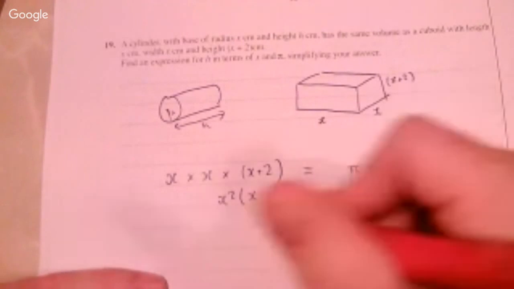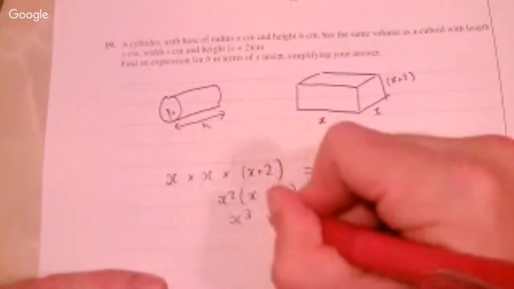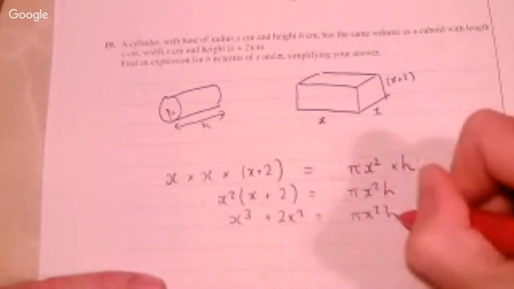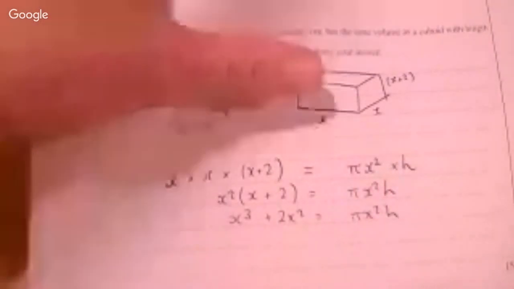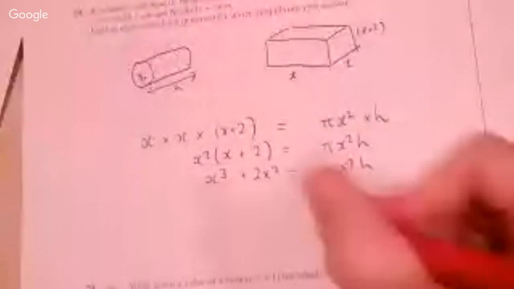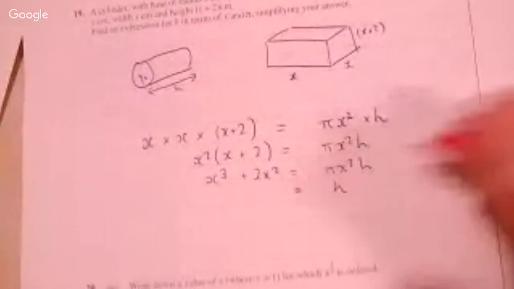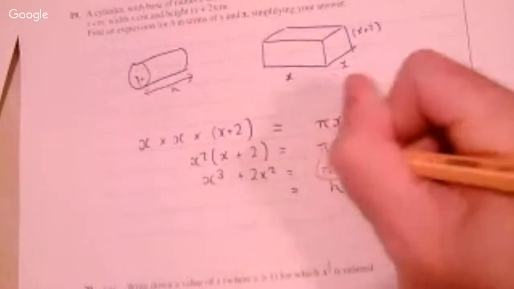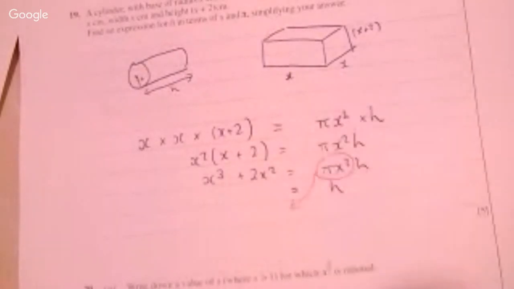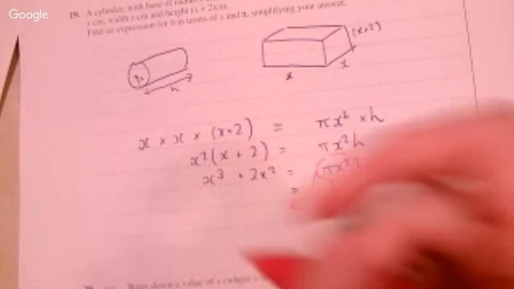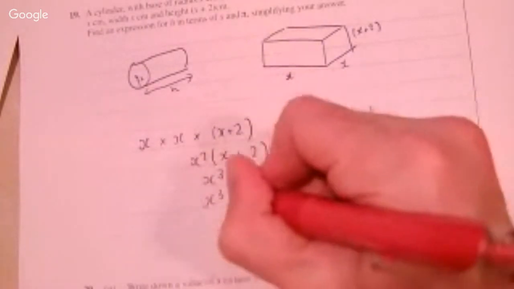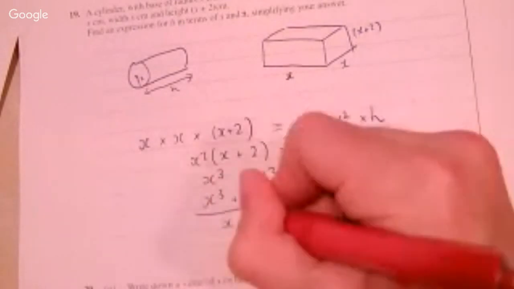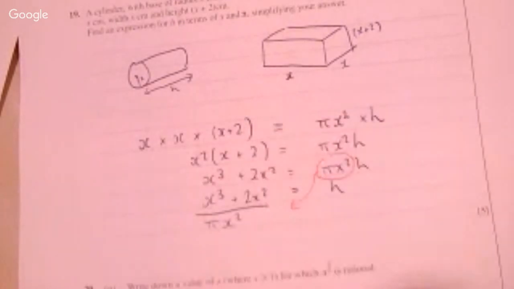Okay, then I'm going to expand this out again and get x cubed plus 2x squared is equal to pi x squared h. And then finally, last bit I've got to do here is just get it in terms of h. That means get h on its own. So I'm going to take over this pi x squared over to the other side. And you can see here we get x cubed plus 2x squared. And then that is all over pi x squared.